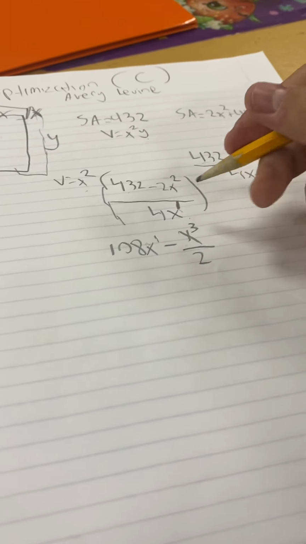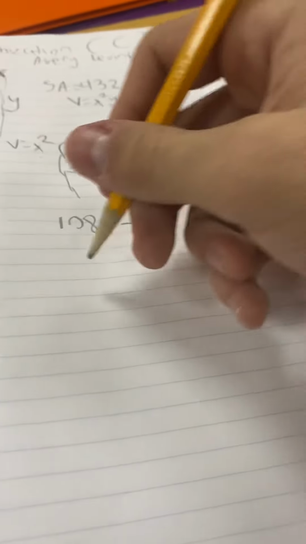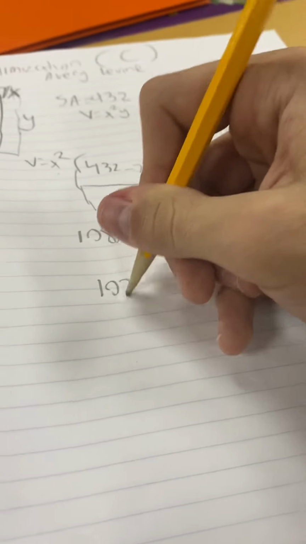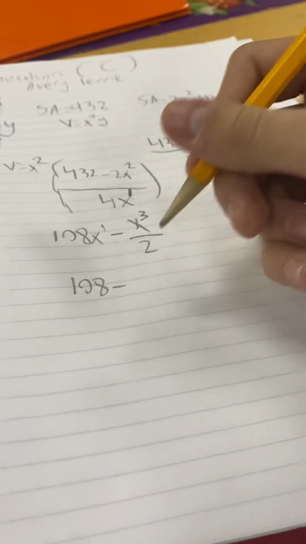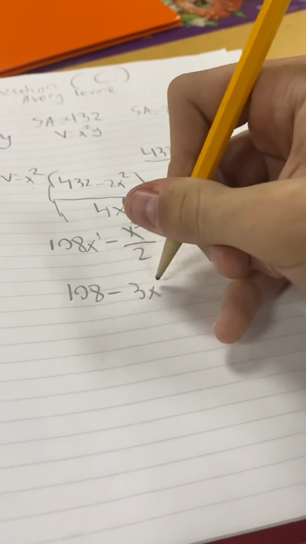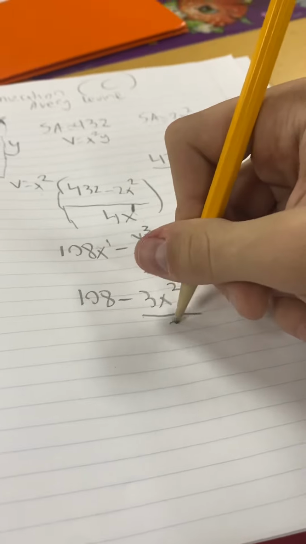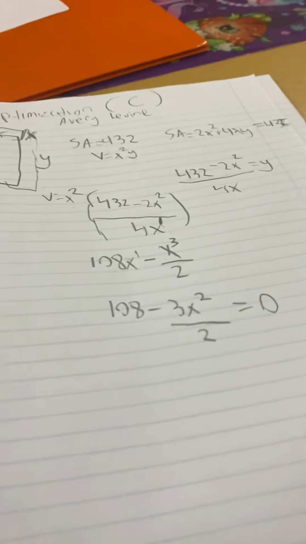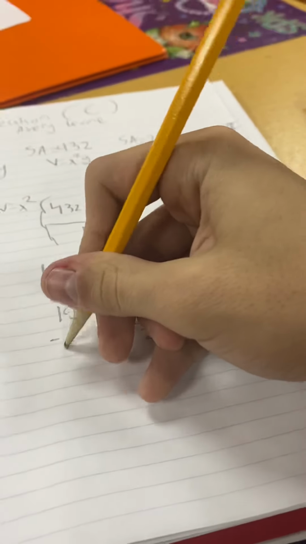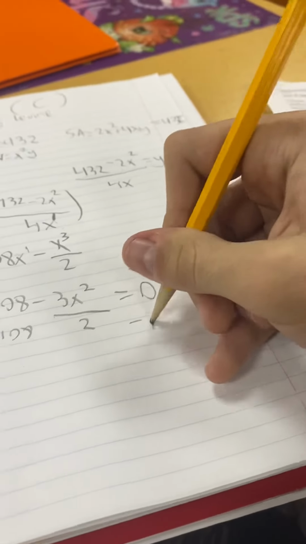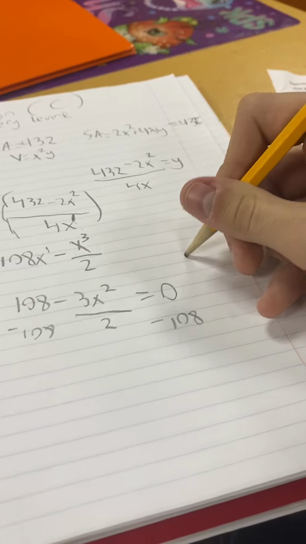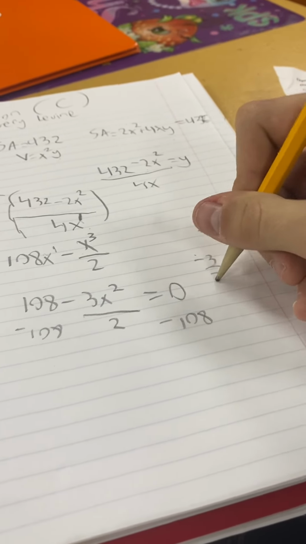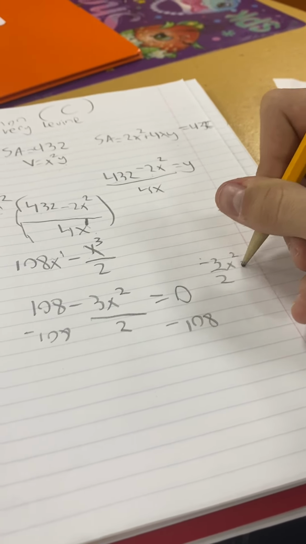So now what we want to do is take the derivative of this. So taking the derivative, you get 108 minus 3x squared over 2, and then you want to set that equal to 0 so we can solve for x here. So you subtract 108 from both sides, and then you get negative 3 over 2 x squared equals negative 108.